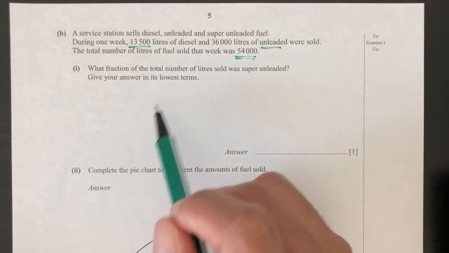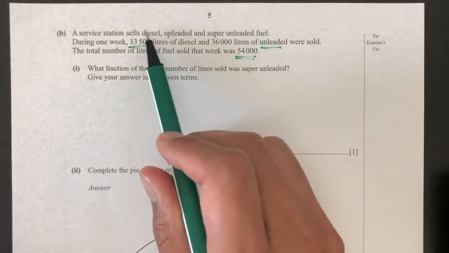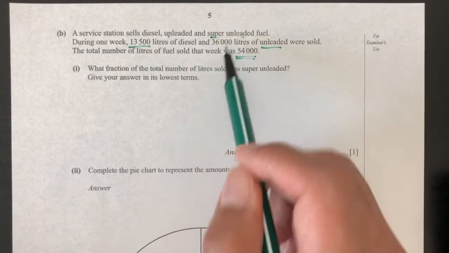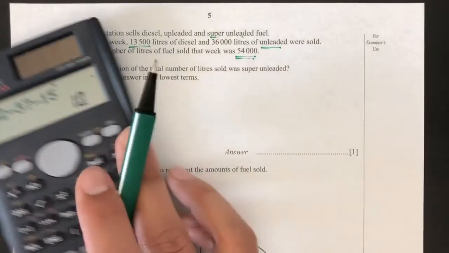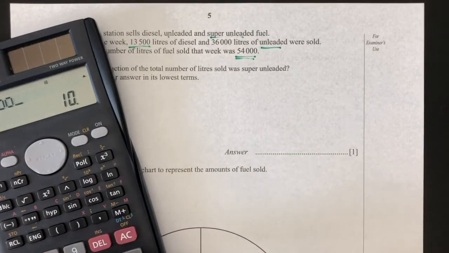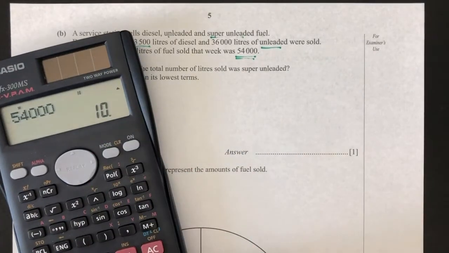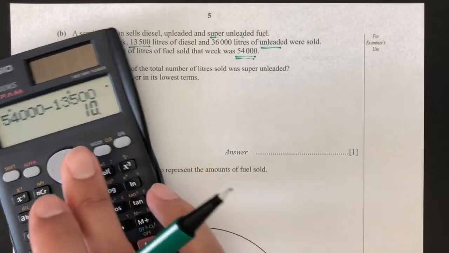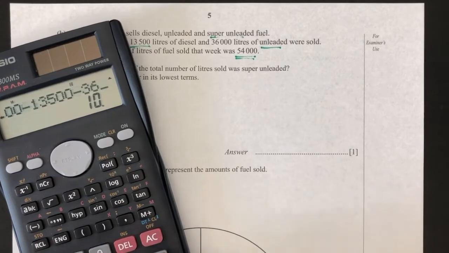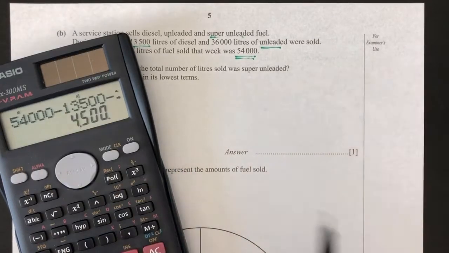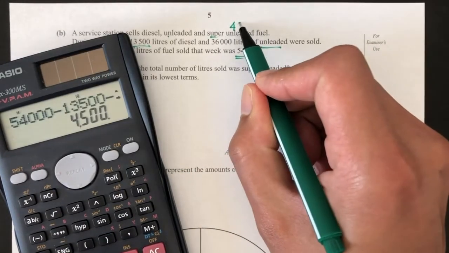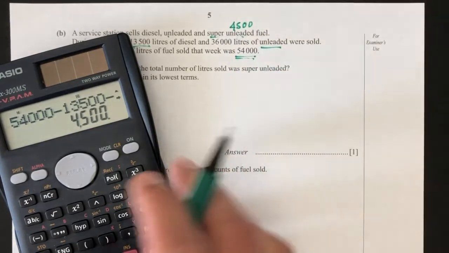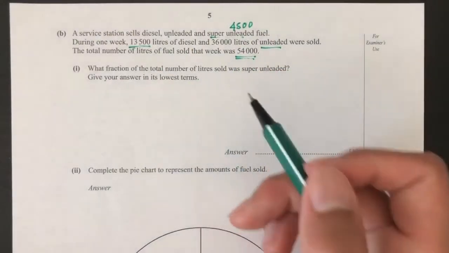Okay, so we only have this one and this one, so we don't know this one. So let's do the math. If you do 54,000 minus the rest, minus 13,500 for diesel and minus 36,000, that will remain 4,500 for super unleaded fuel. So now we know the distribution.